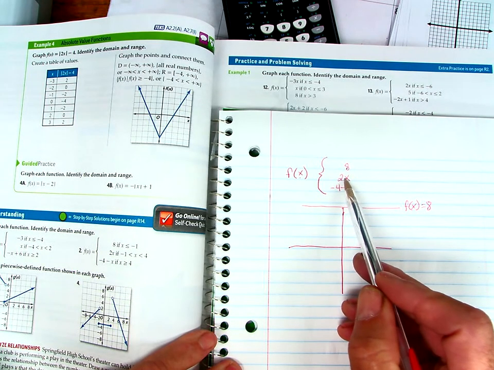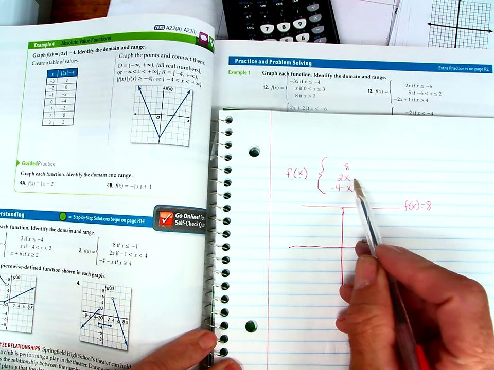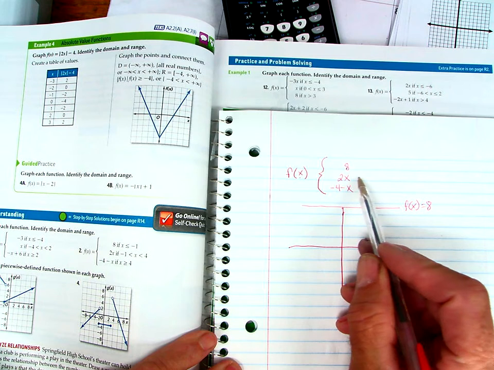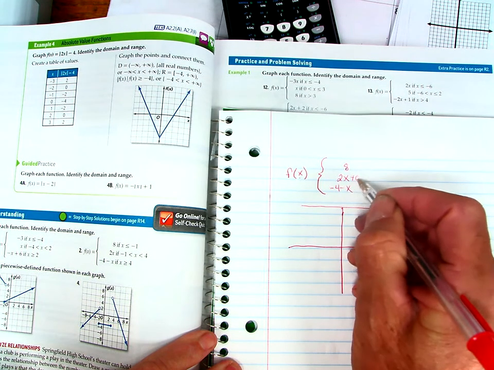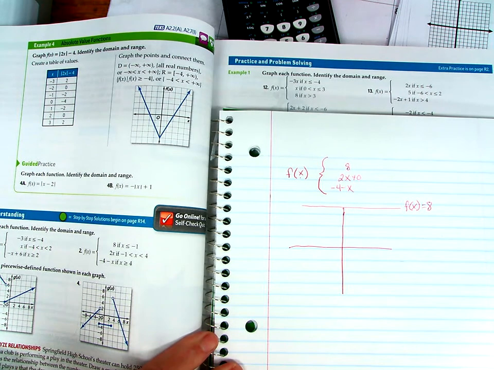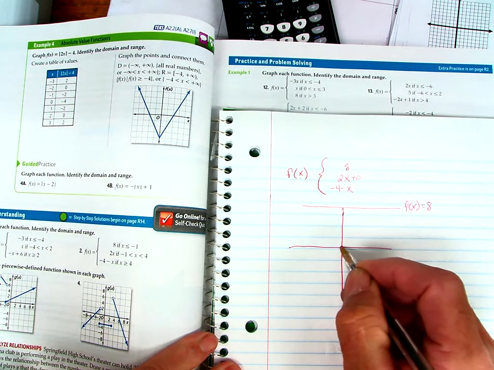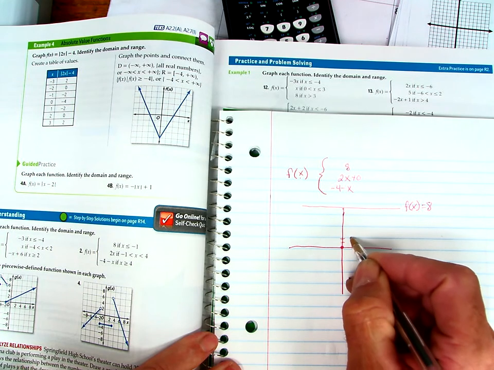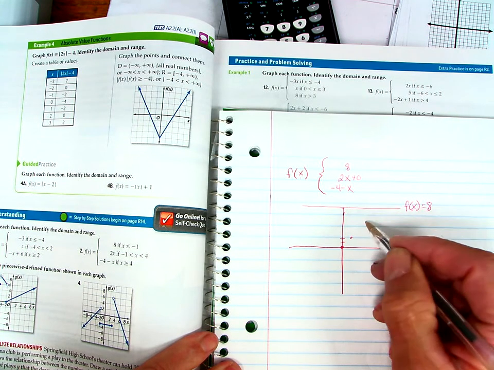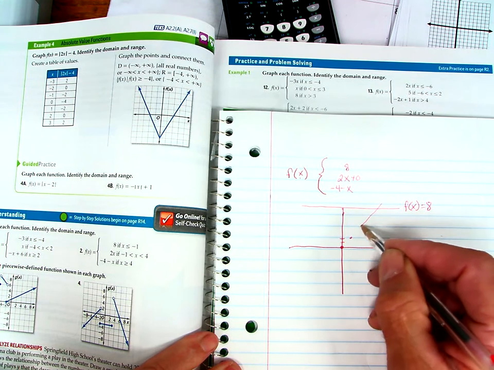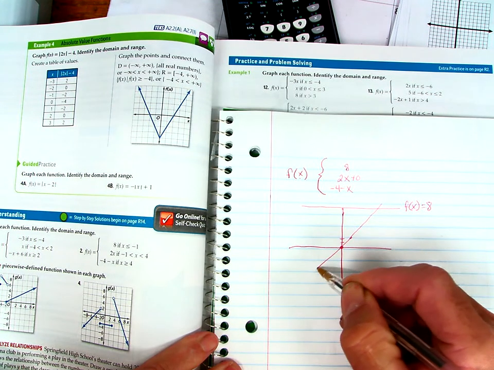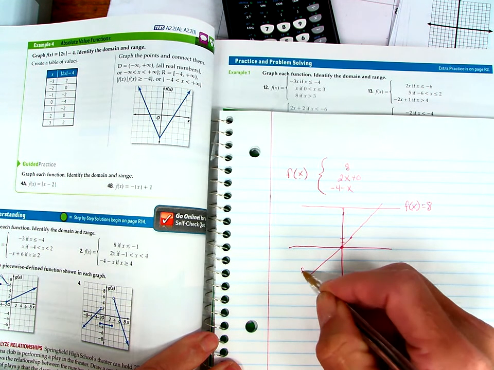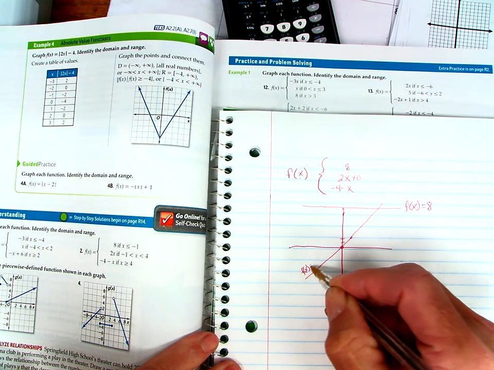The function f of x equals 2x. If you'll notice, there's nothing being added or subtracted out to the end of this. So the y-intercept must be 0. So you would start at 0, and then you would go up 2 over 1. There's your next point. And here is that particular line. F of x equals 2x.